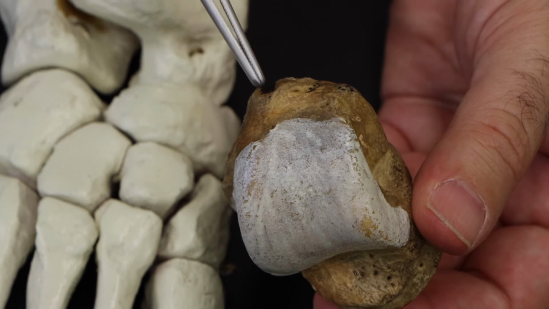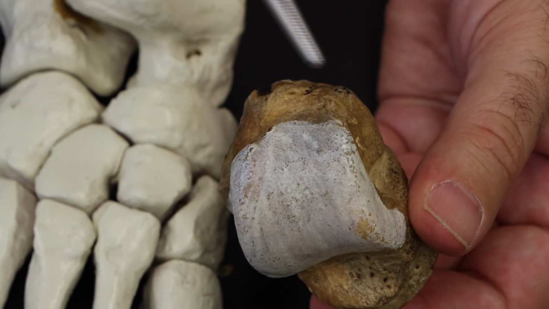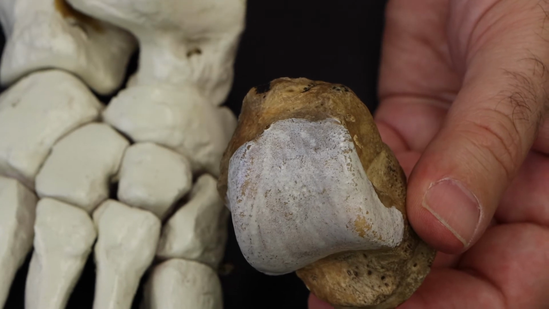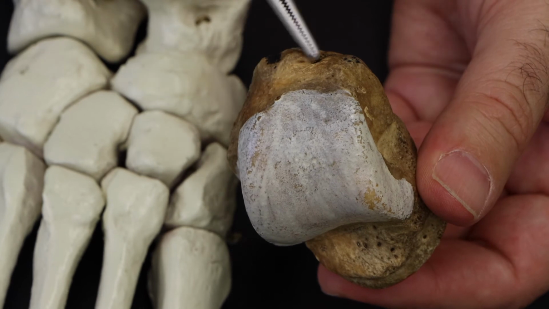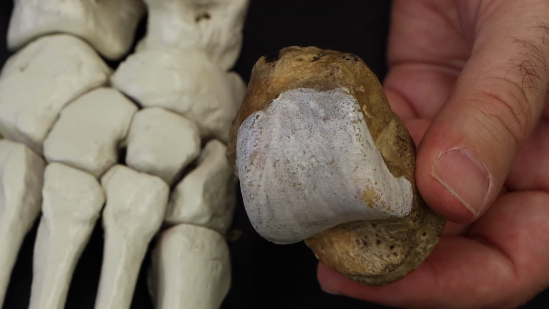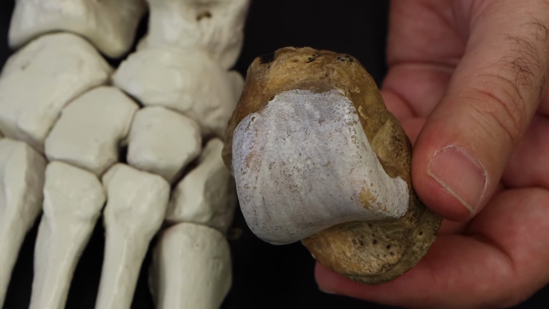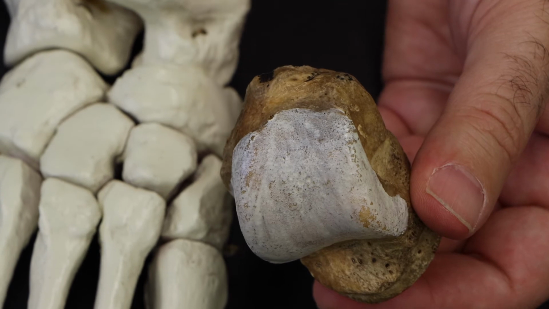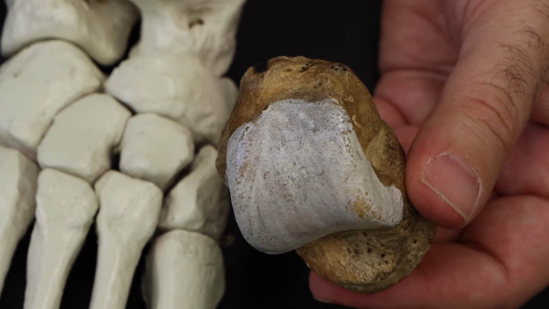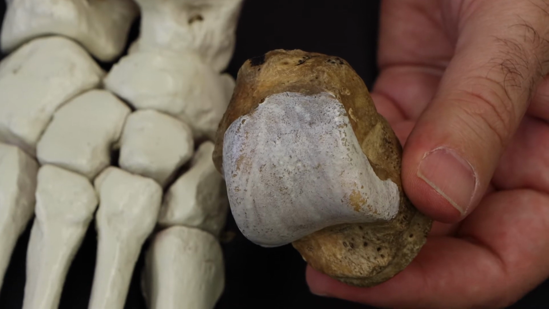located laterally, and between these two tubercles that form the posterior process, there is a groove through which the tendon of a muscle passes. This terminology, I think, is the longest in anatomy. The Latin name of this groove is sulcus tendinis musculi flexoris hallucis longi.